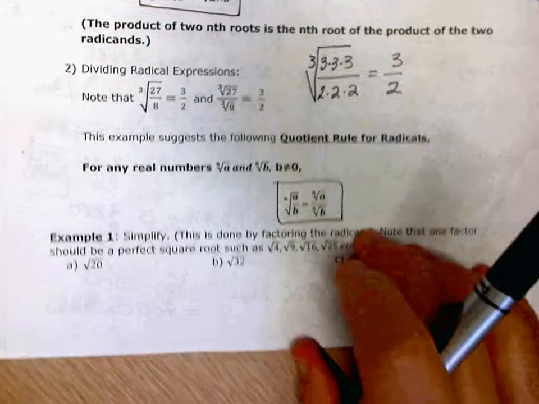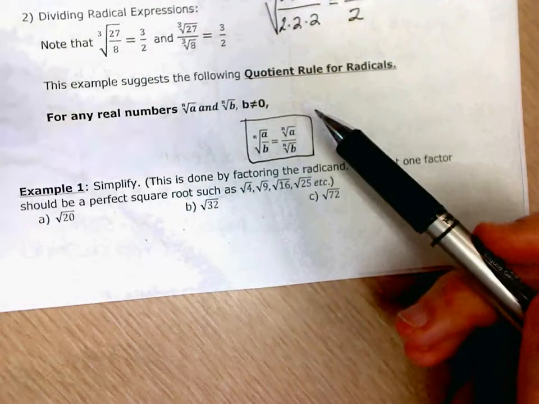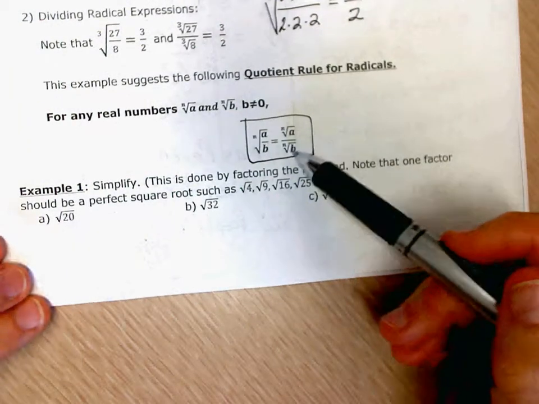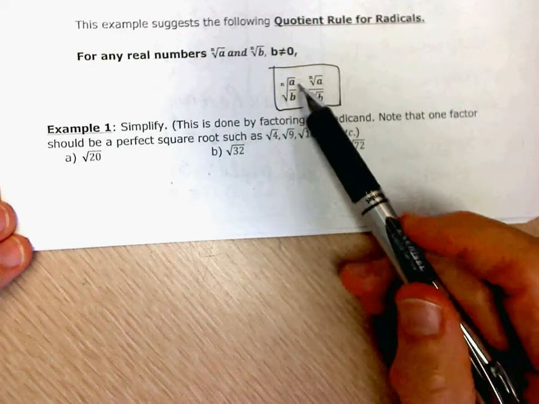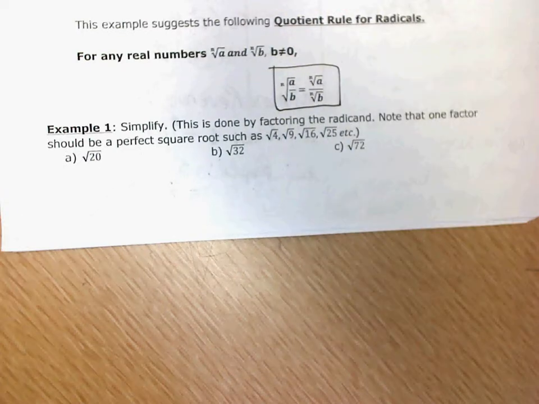Okay? So the nth root of a divided by b is equal to the nth root of a divided by the nth root of b. The nth root of a divided by b equals that, okay?